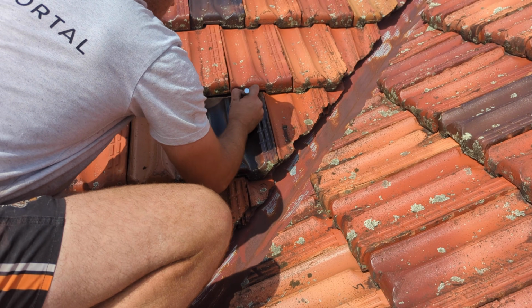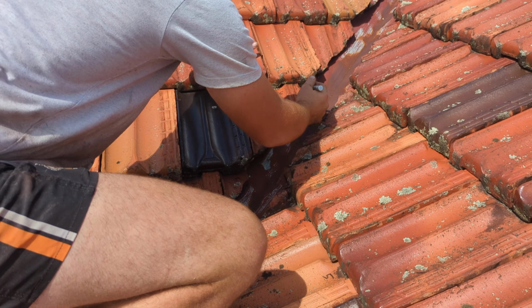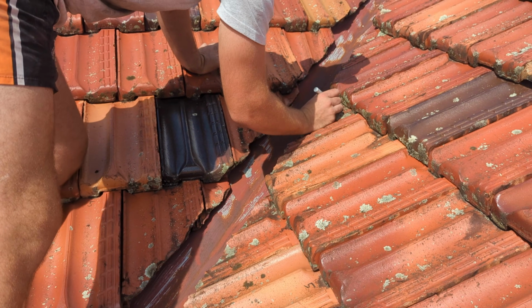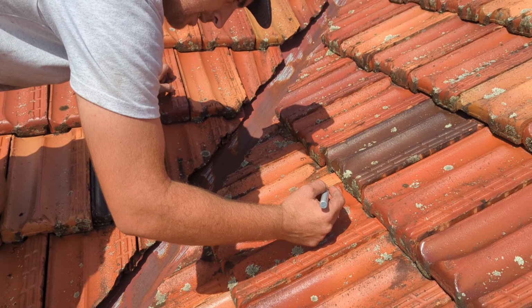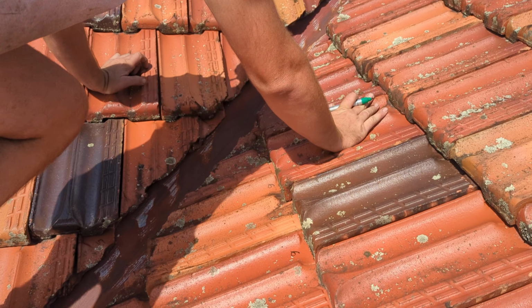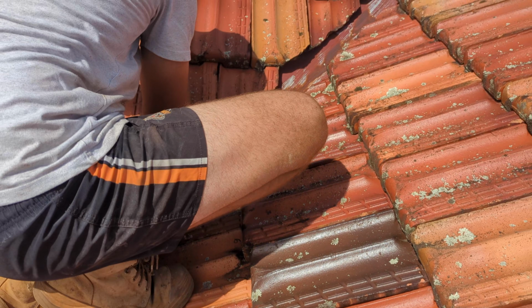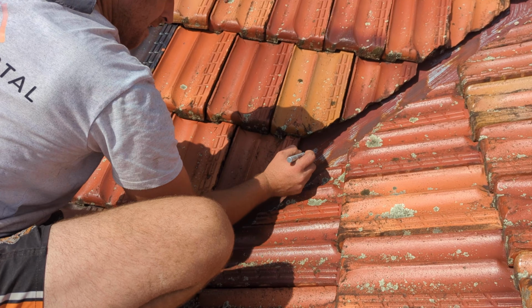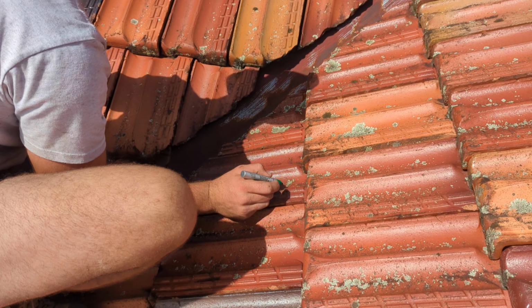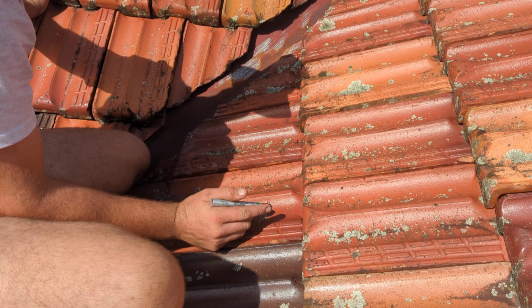So you put number 1 against the tiles, both on the left hand side and the right hand side of the valley, and you progressively work up the valley. So the second row is number 2, the third row is number 3, and all the way until you get to the top. Now once you've got the tiles numbered, then you've got to start pulling the tiles off.